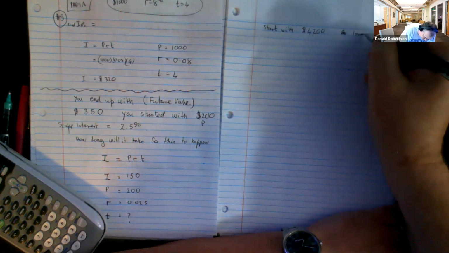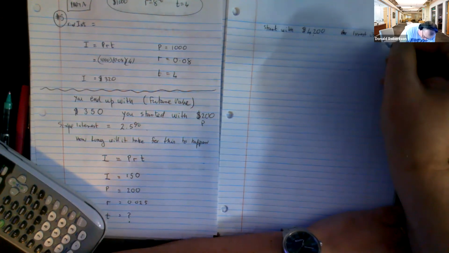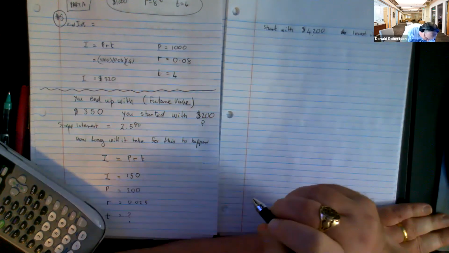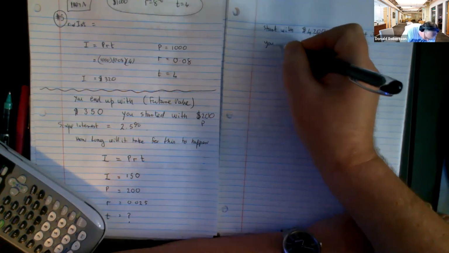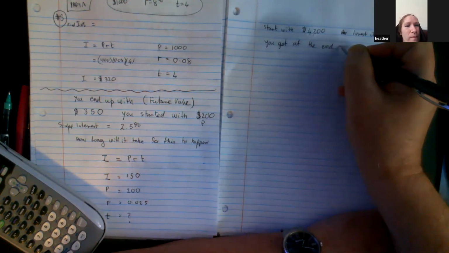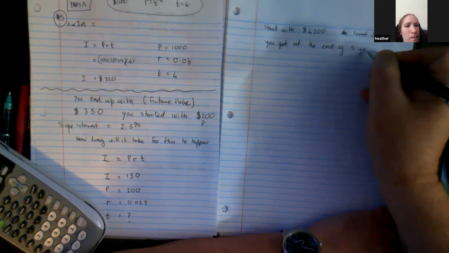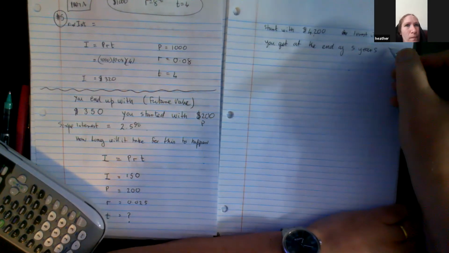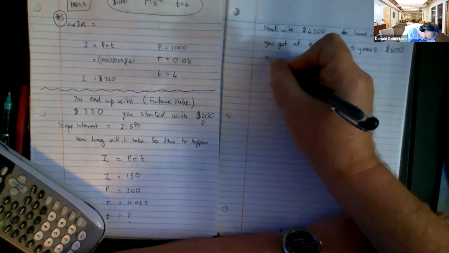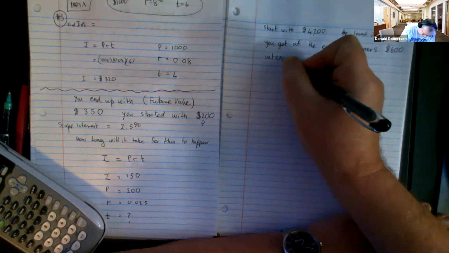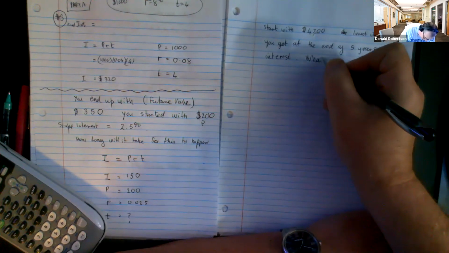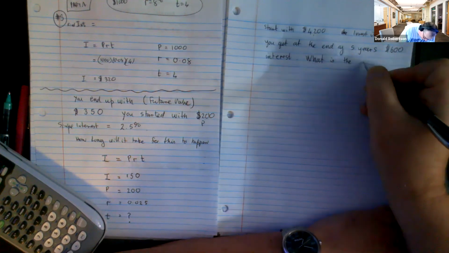You invest it for 5 years. You get, at the end of 5 years, $600 interest. Now here's the question. What is the simple interest rate?